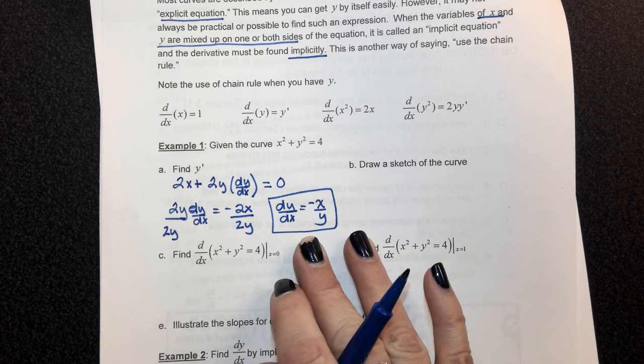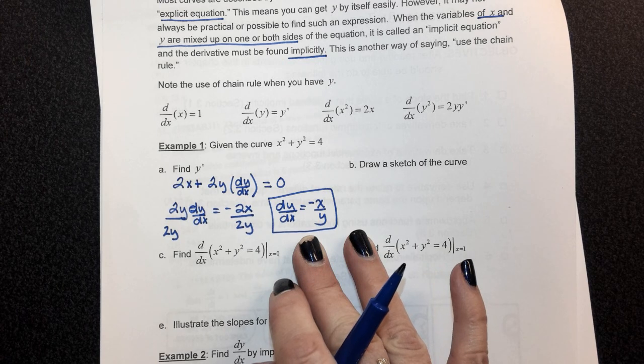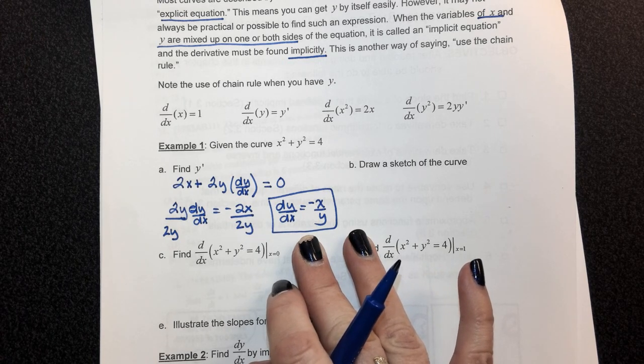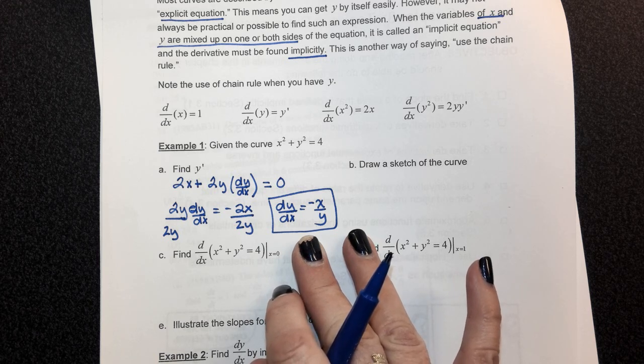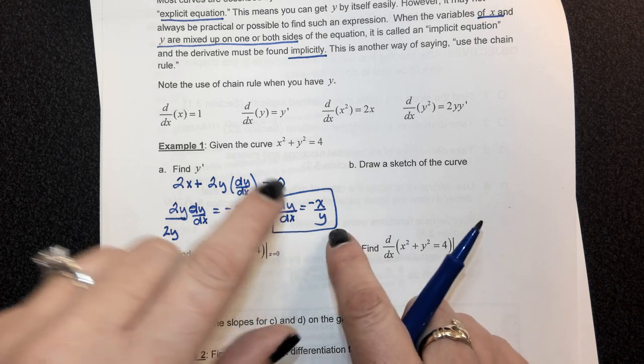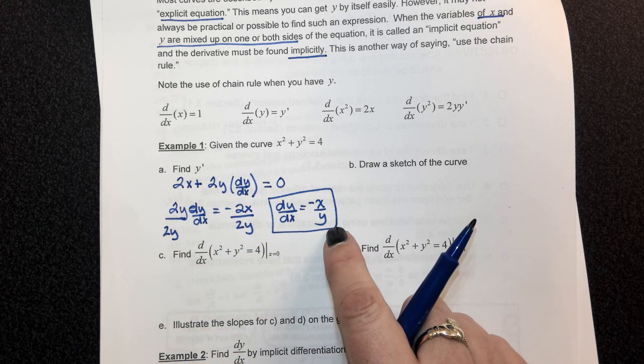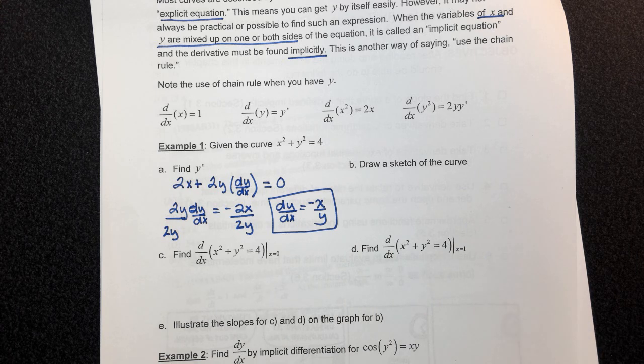So with implicit differentiation, you're going to end up having y's and x's in the formula for the derivative. You still use it to find the slope. You're still using this to calculate the slope of tangent lines. But you would not only have to plug in the x value, you would have to plug in the y value if you've got a derivative that has both the x and the y.